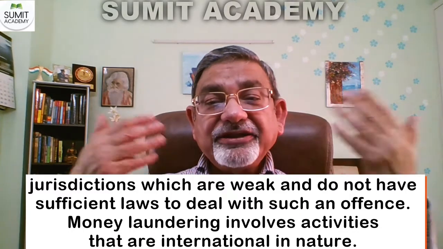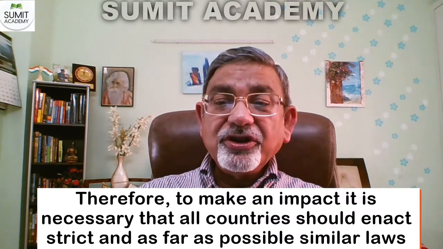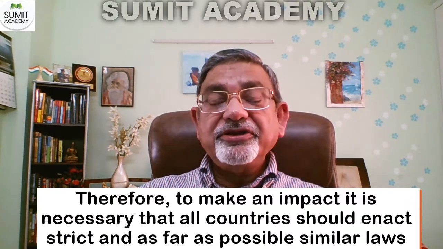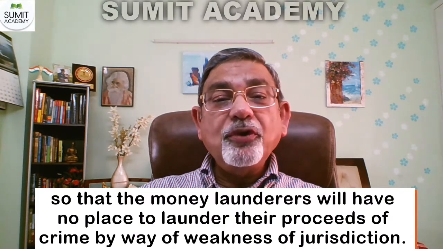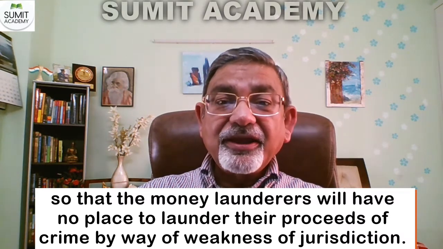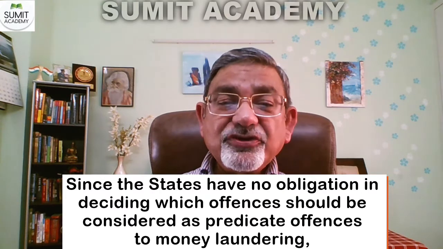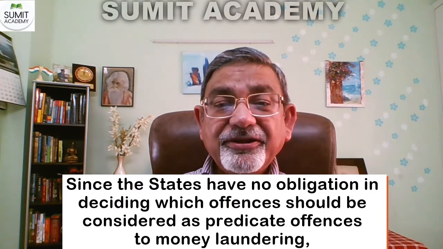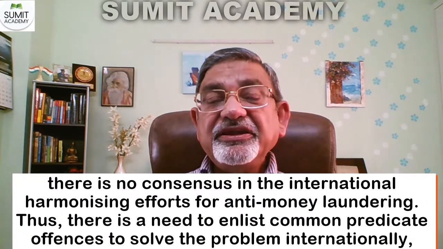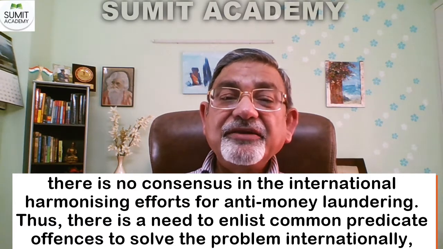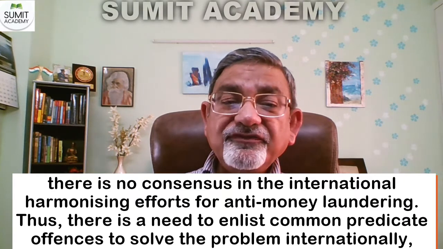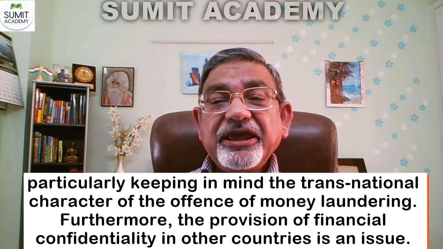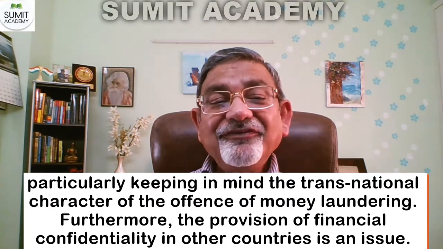Money laundering involves activities that are international in nature. Therefore, to make an impact, it is necessary that all countries should enact strict and as far as possible similar laws so that the money launderers will have no place to launder their proceeds of crime by way of weakness of jurisdiction. Since the states have no obligation in deciding which offences should be considered as predicate offences to money laundering, there is no consensus in the international harmonizing efforts for anti-money laundering. Thus, there is a need to enlist common predicate offences to solve the problem internationally, particularly keeping in mind the transnational character of the offense of money laundering.